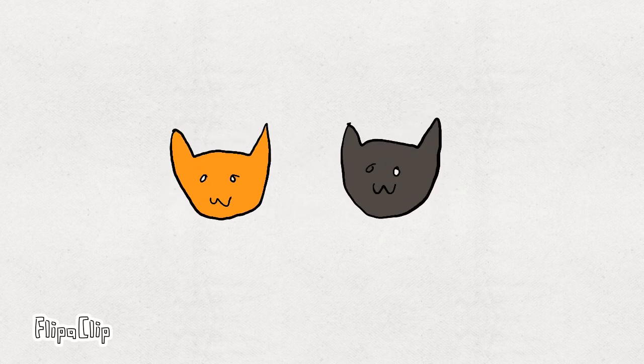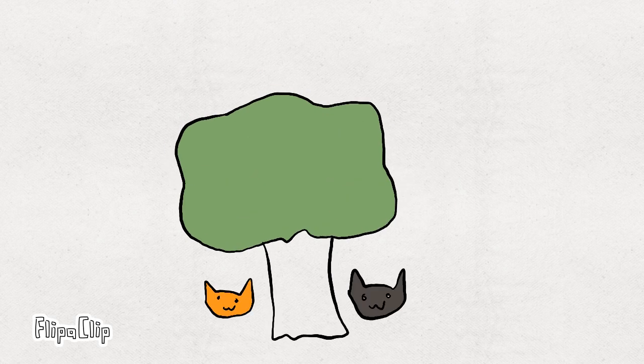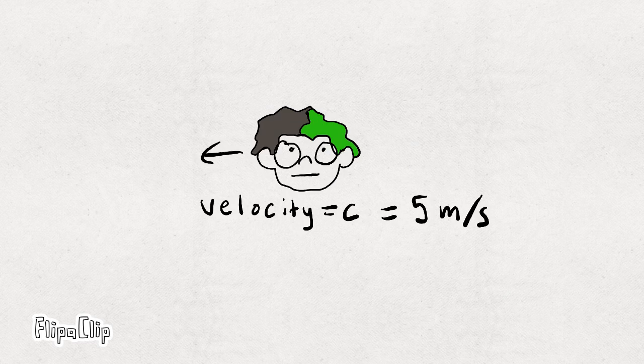Suppose there are two cats, one orange and one black. They fall from the top of a tree and land on either side of me, but I'm moving to the left at the speed of light, which is 5 meters per second.